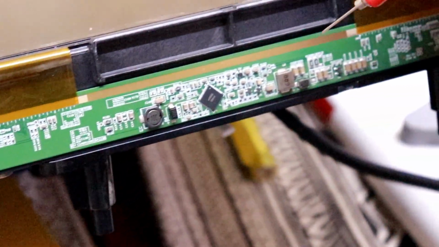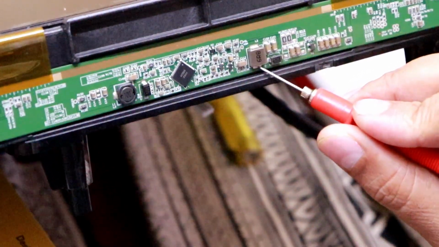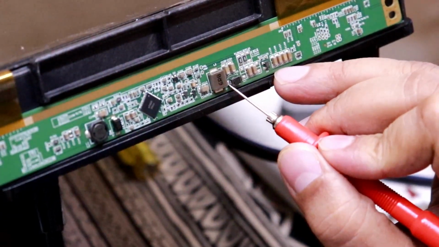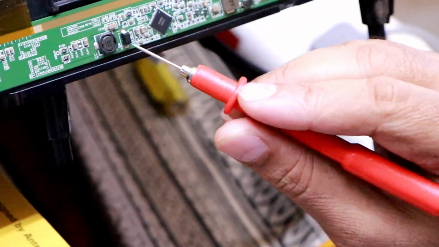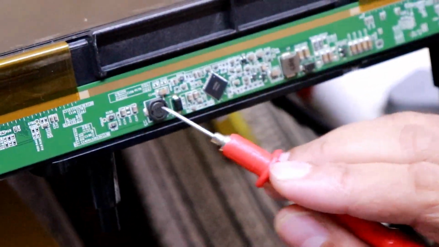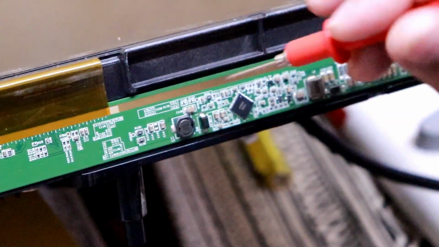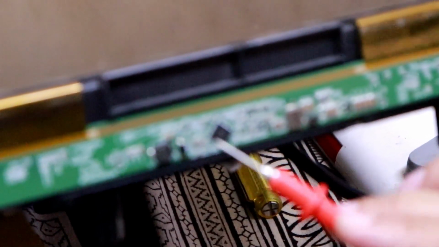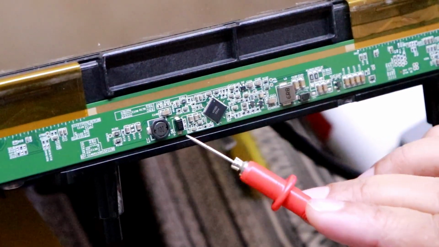And one more thing, we have to come here, and it is an input for this TV, so we have to check this voltage here also. So you can see that this voltage is not present here, but 3.3 is working, that means this IC is working, because this boost up coil is getting a voltage from this IC only, and 3.3 is produced by this IC. That means this IC is okay.